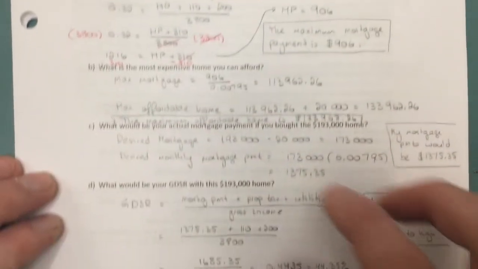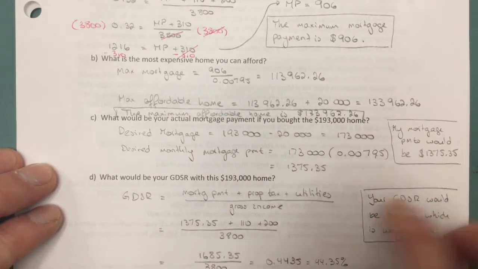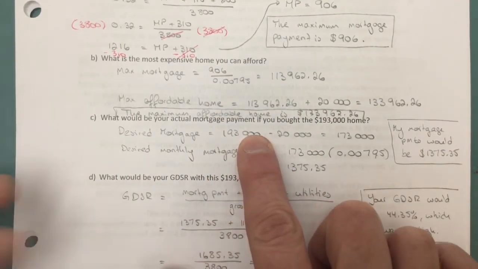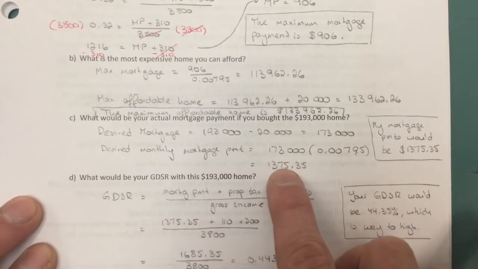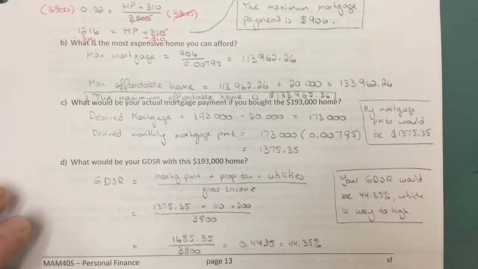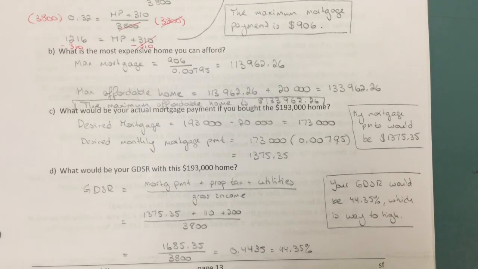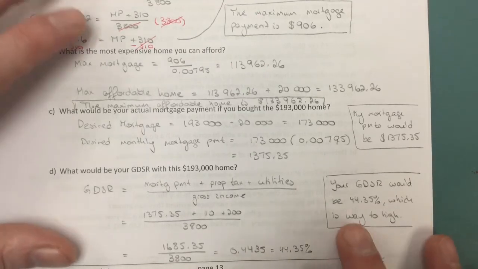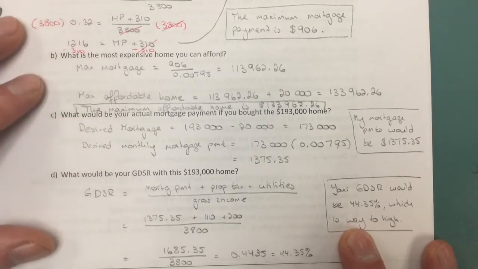Or you can go from the other perspective of using that place as your starting point, figuring out the monthly payments, and then using that to figure out your GDSR. Either one of those is a valid argument, but you should be able to do each one of these questions.